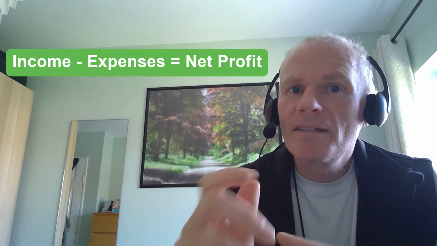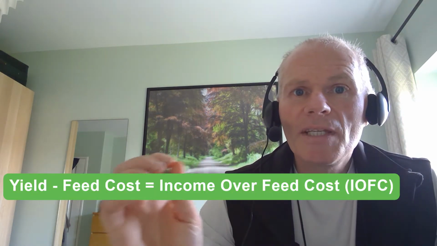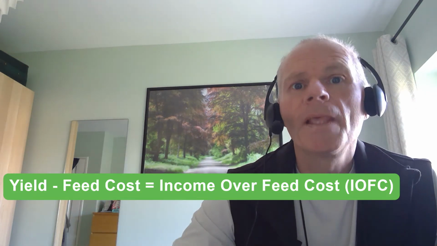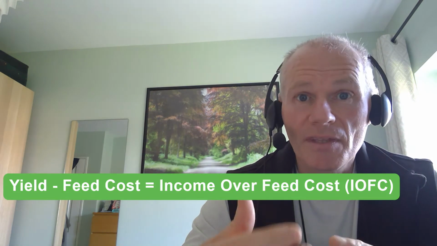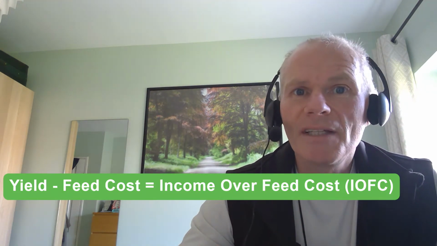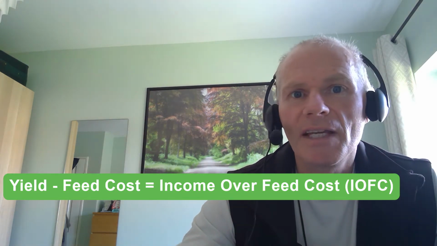When we're talking about profits for any business, the very simple way to look at it is simply income take away expenses equals net profit. Now in dairies we can consider yield take away the cost of feed equals the income over feed cost. Now the problem with that is that it just takes into account the feed, but not all of the other things on the dairy like electricity and water and labour and all of the other things that you have to pay for.